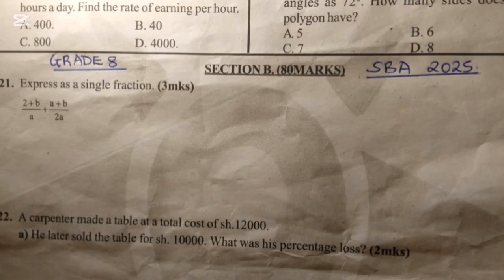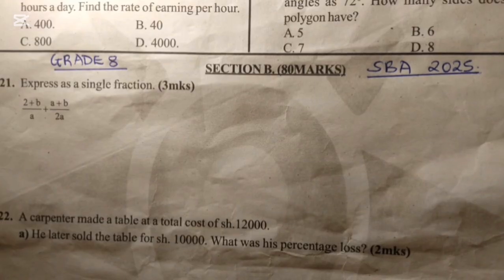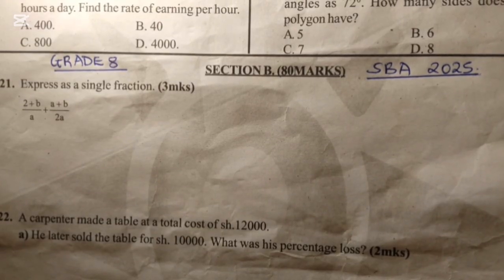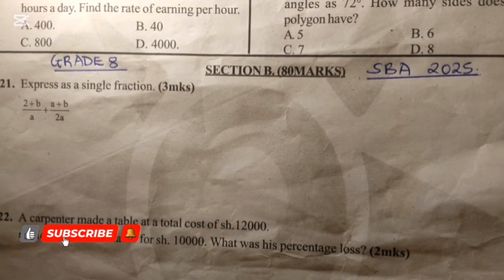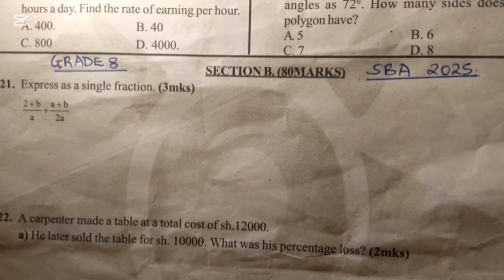So today I say let me do the Grade 8 SBA, because in my previous video I covered the Grade 7 paper fully, section A and B, but today I'm going to discuss section B, and we shall go back to section A later. So welcome very much.